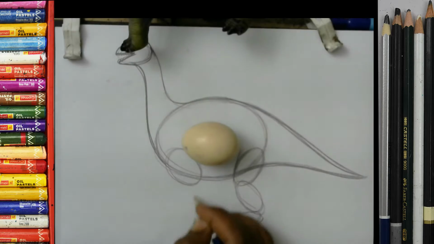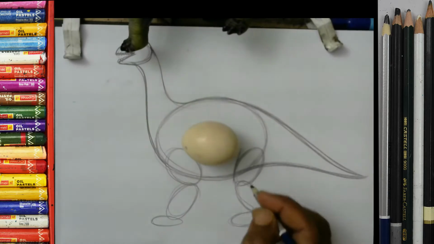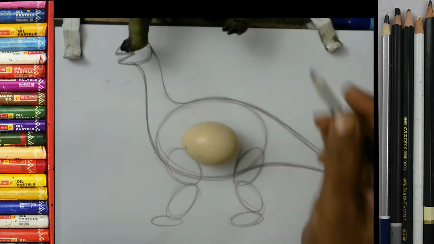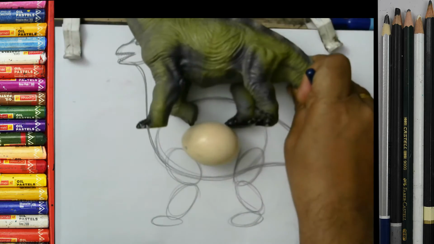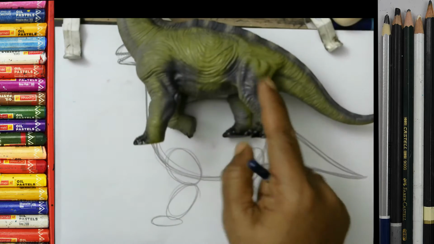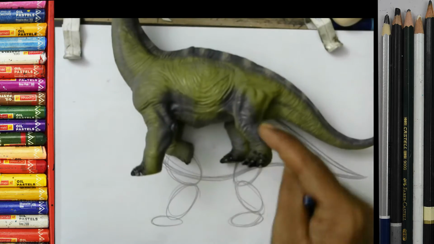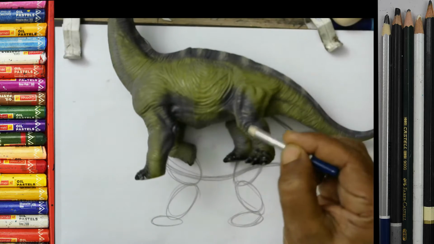One, two, three. So we look at three legs. Okay. One, two, three. If you see here, the same leg. One, two, three. Three circles. One circle here. One circle here. Two circles here. Three.